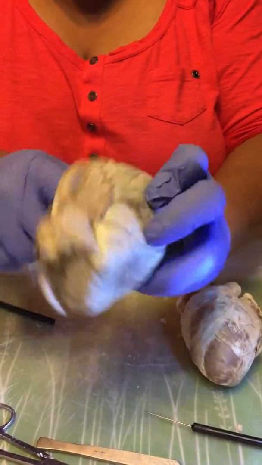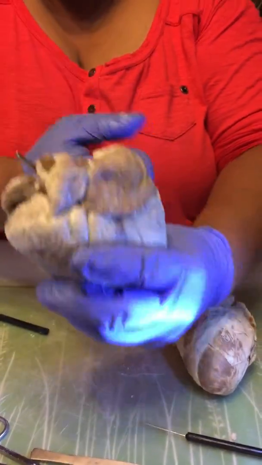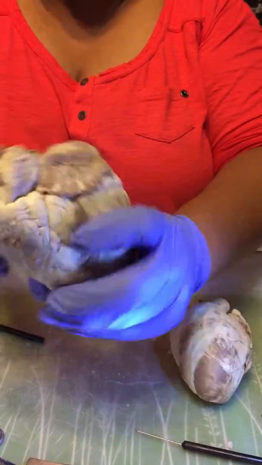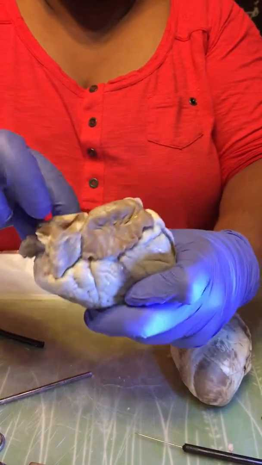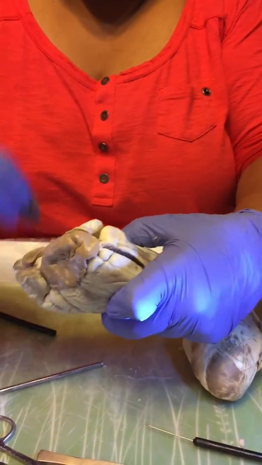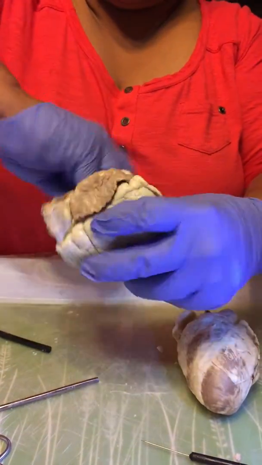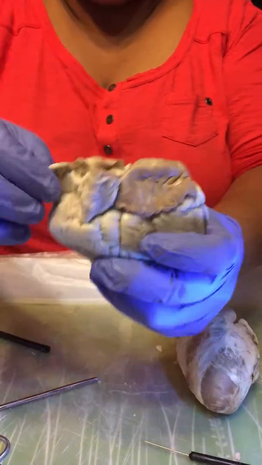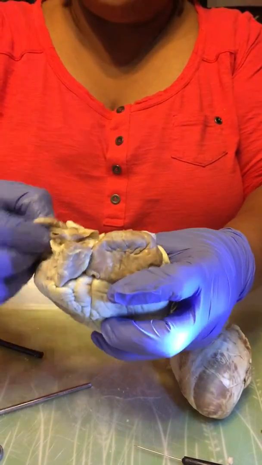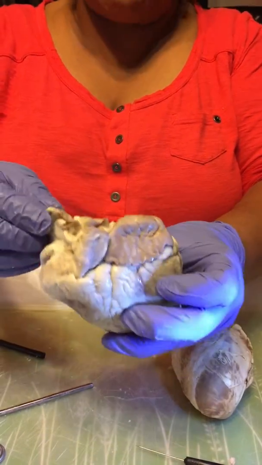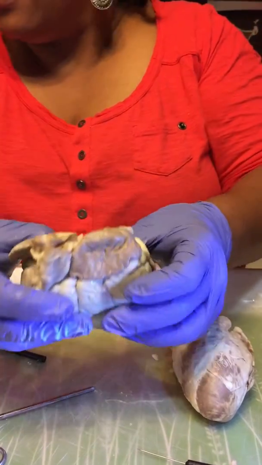This is the left auricle and the right auricle. And again, they are used to extend the atria when extra blood is needed, maybe during exercise.